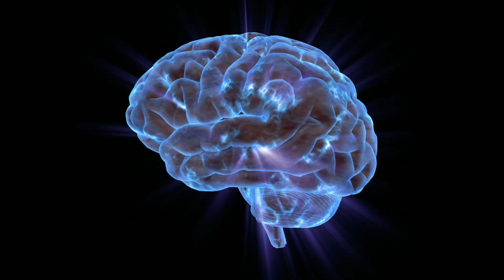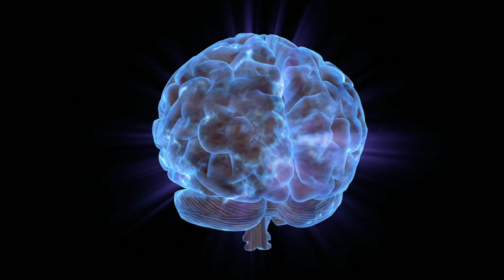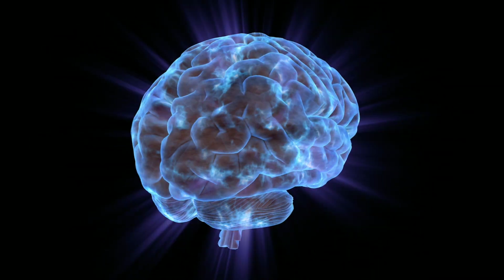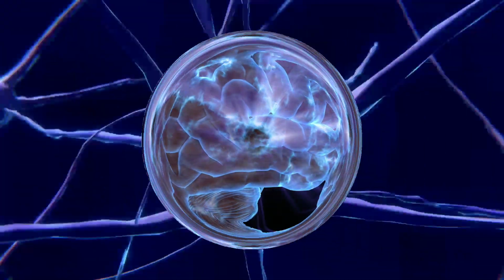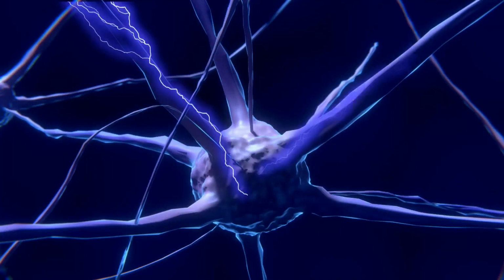Let me explain briefly. So guys, before explaining Neuralink, I would really like to tell you how the brain actually works. Whatever actions we perform in our day-to-day life are carried out by neurons present in our brain by producing electrical signals. It may be lifting your hand or touching something.